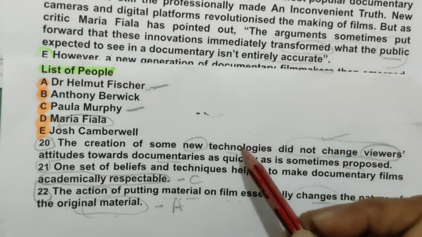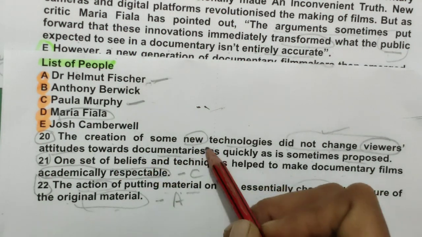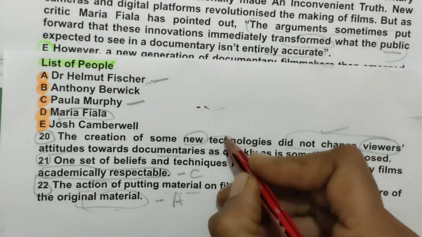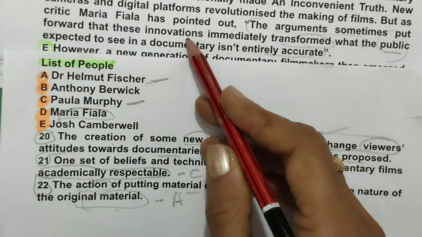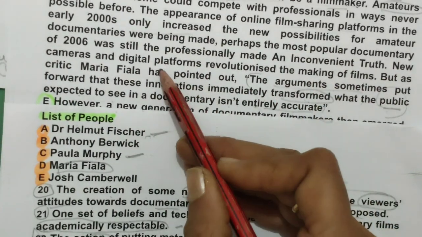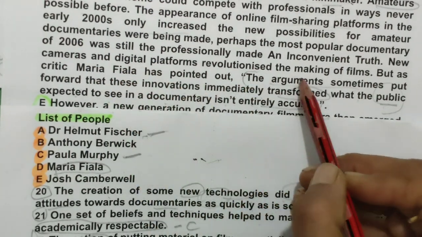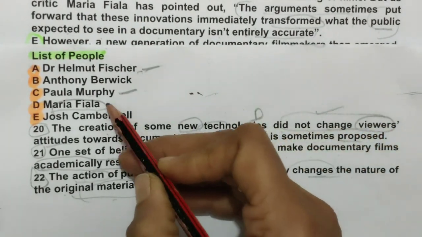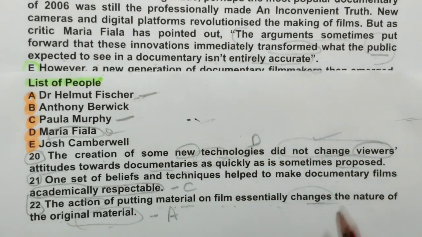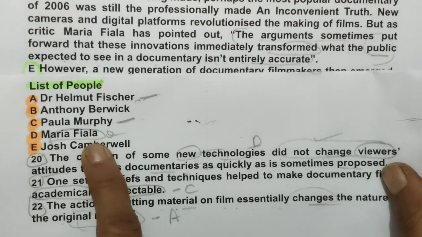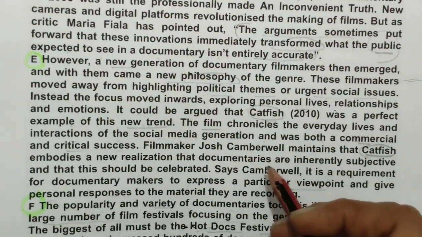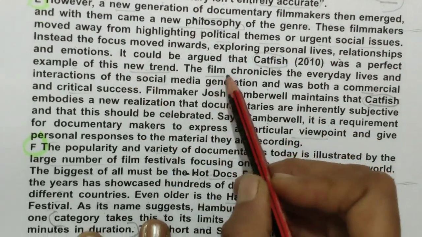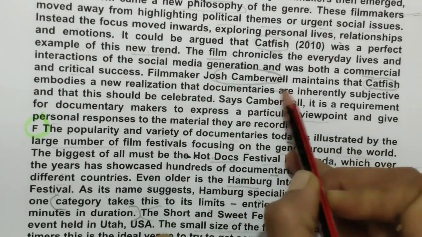So we have got a connection between this sentence and this in inverted commas. Instead of new technology, innovations they have given digital platform cameras revolutionize the making of film. This is the technology they are talking about. So here D will come. Okay, now one is left. Another person is left, this person is also left. Now another person, this person is there, this person is there.